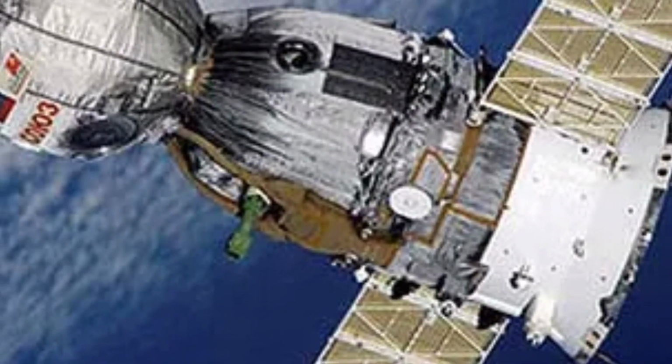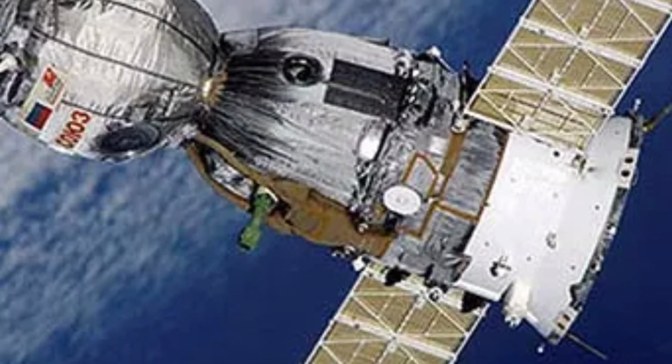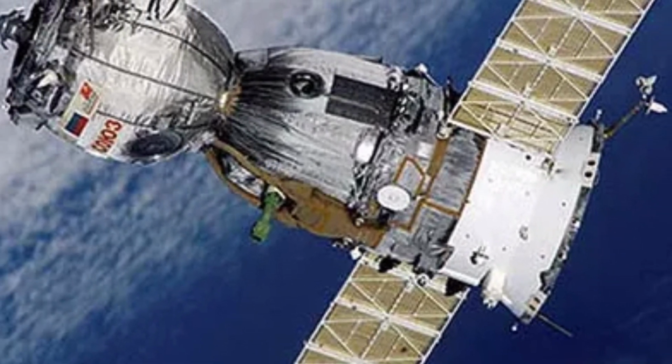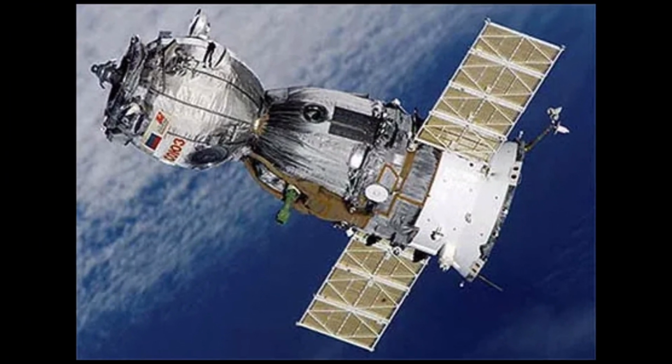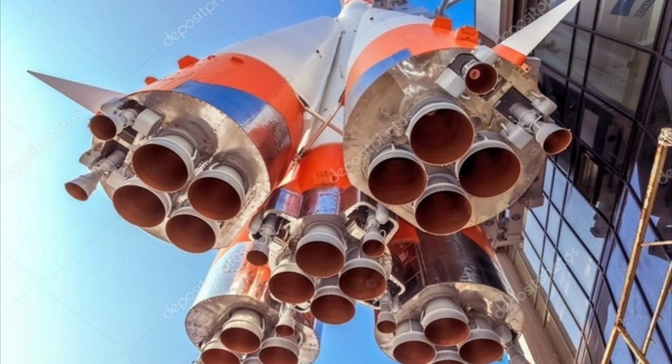The Soyuz rocket and spacecraft have undergone several upgrades and modifications over the years to improve performance, safety and capabilities. These advancements have allowed for extended mission durations, increased payload capacity and enhanced re-entry and landing capabilities.